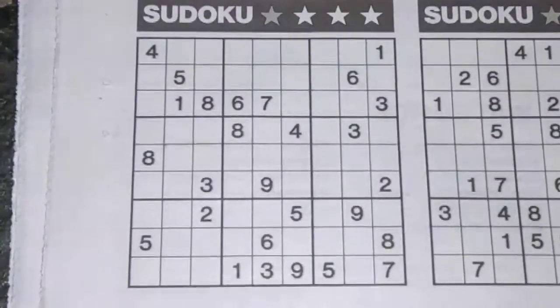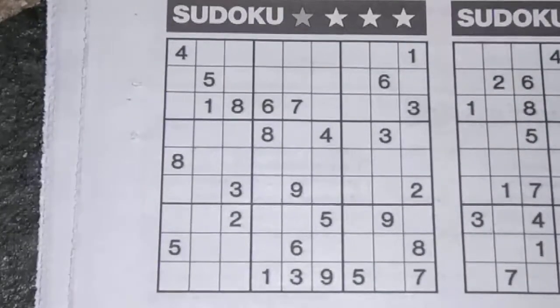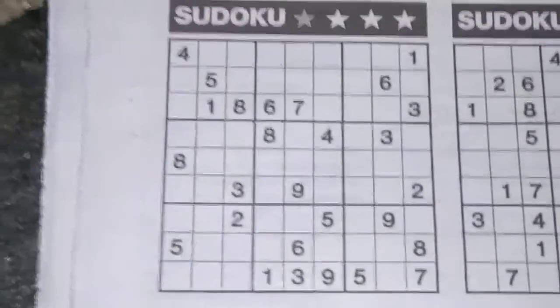So let's get started with the first Sudoku. Alright.